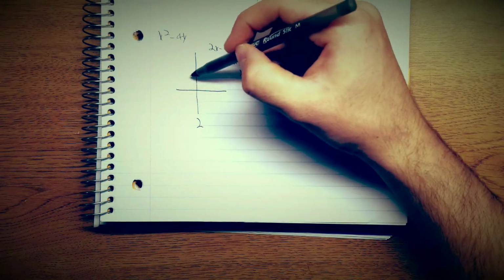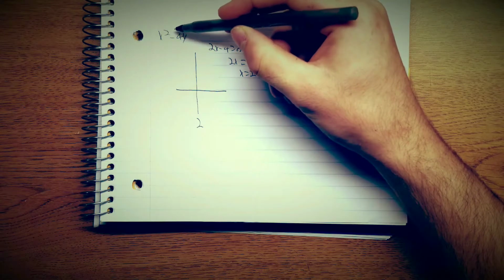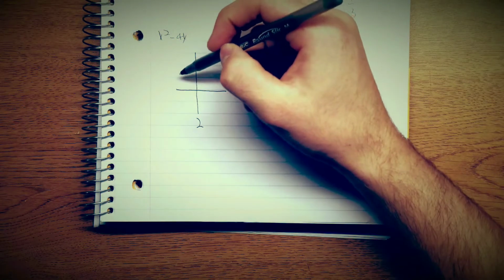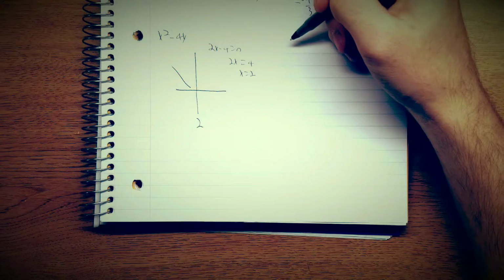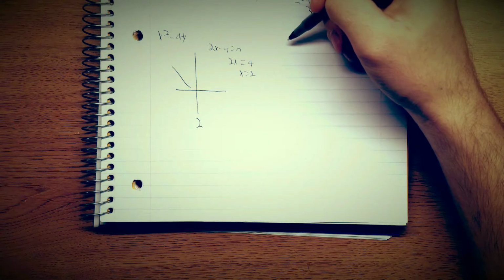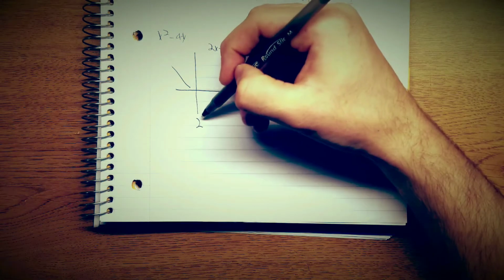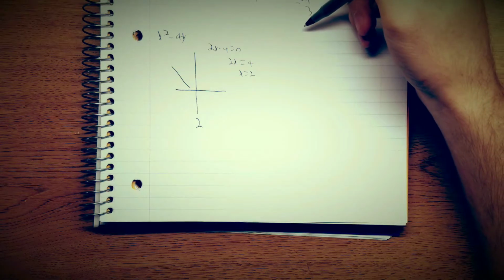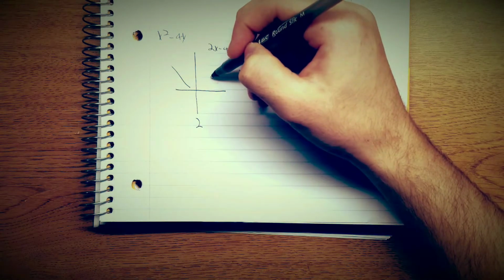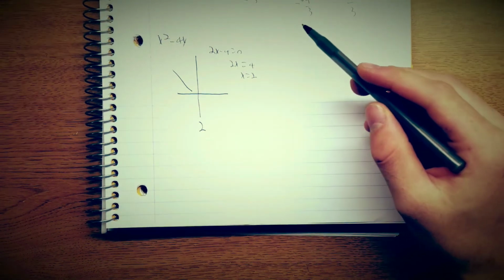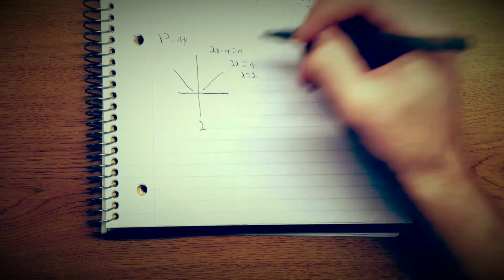So plug a value less than 2 in, say 1. 2 minus 4 is negative, so it's decreasing over here. And then a value higher than 2, let's say 3. 6 minus 4, which is positive, so it's increasing.